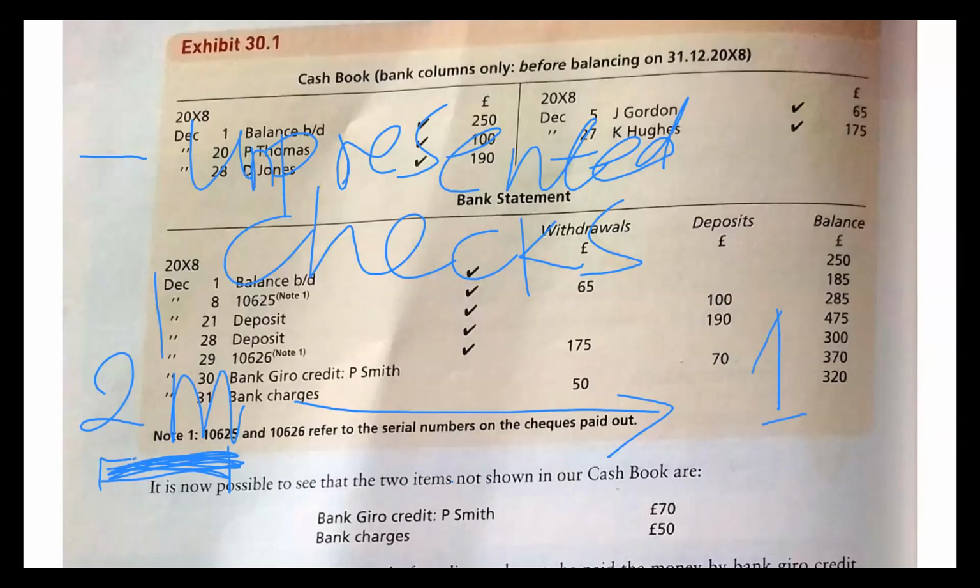So now there is that time lag between the time when you issue the check and the time the check is fully processed. In between, you will find that in your records as a business, you record that you gave out a check, but in the bank statement, that check will not be appearing, because the bank hasn't yet processed it.